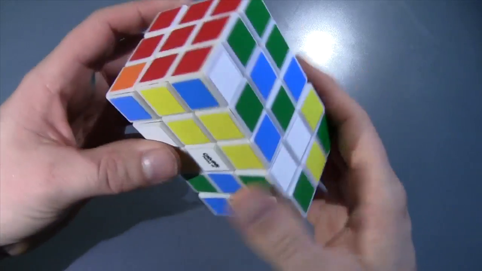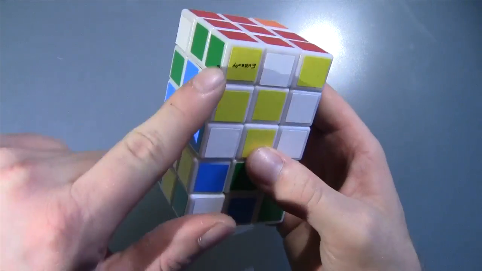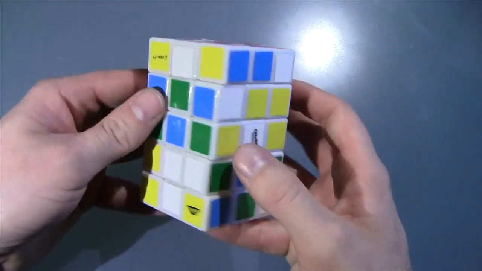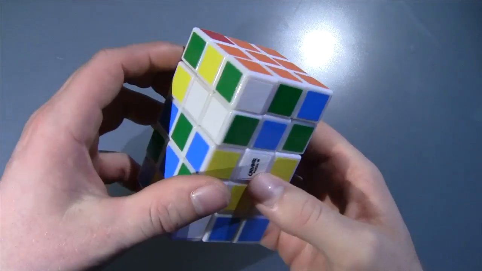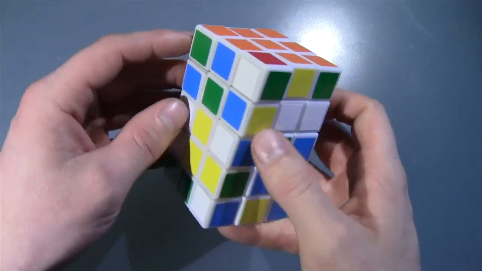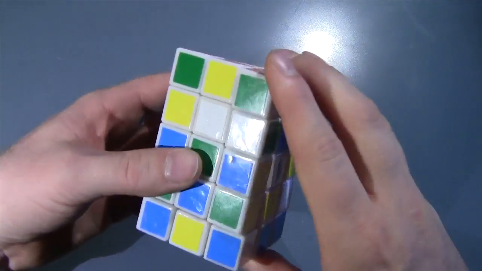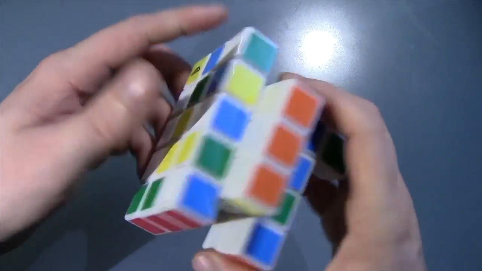And so now we go around the tops and we make sure that they're all different. Like this is the same, so we want that to be different. And now these are all different. On this side, different, different, different, different, different. So that's good. So now we can go ahead and start scrambling it like a 3x3.